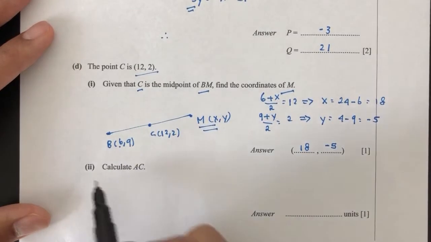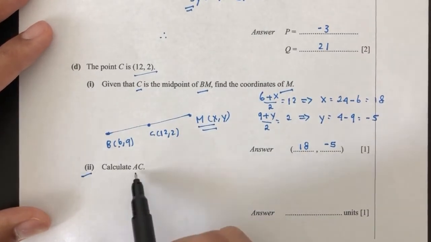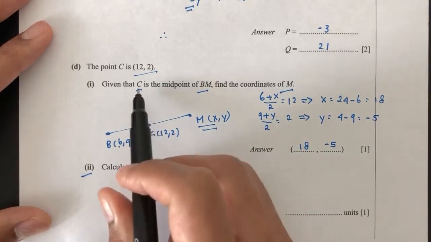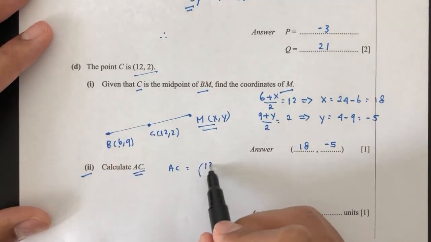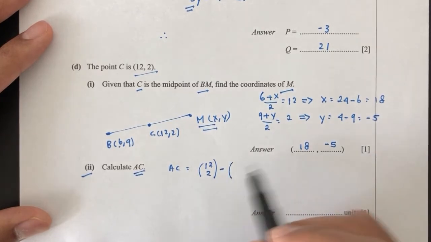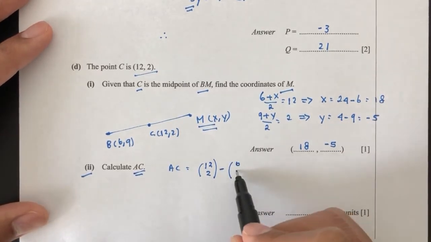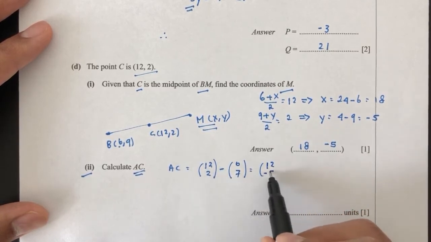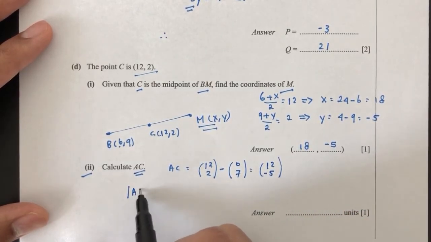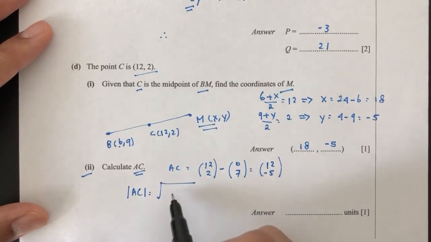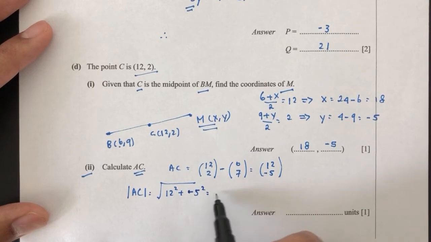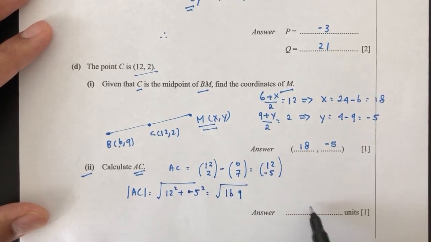Now part C, part 2, calculate the length of AC. So what is AC? It is OC. OC is this point, 12, 2, minus OA. OA is given to us as 0, 7. That will be 12 and minus 5. So the length will be the square root of 12 squared plus minus 5 squared. That will be 169, so that will be 13 units.